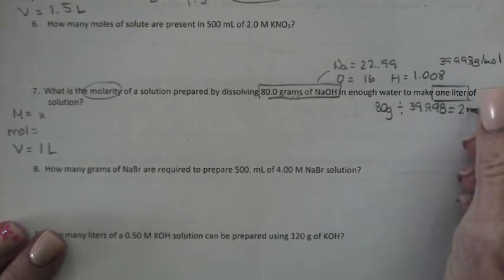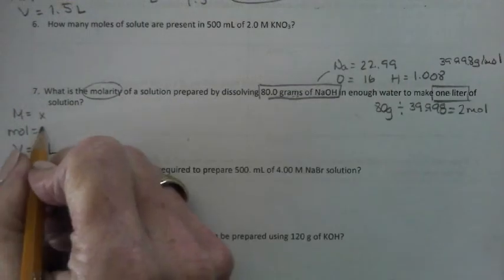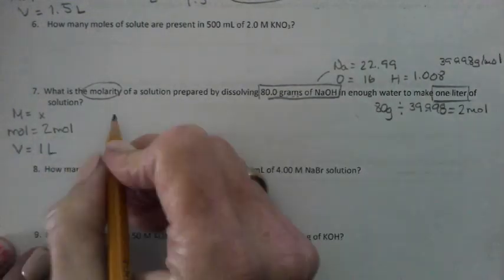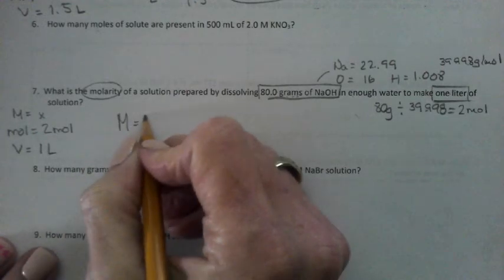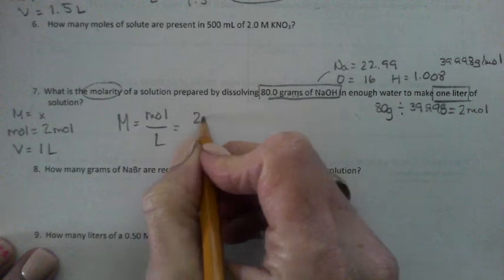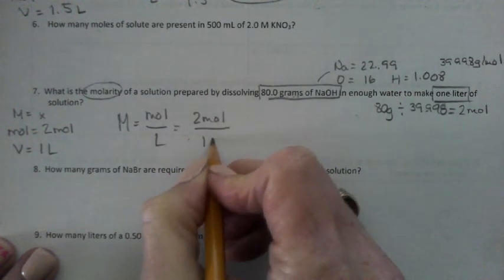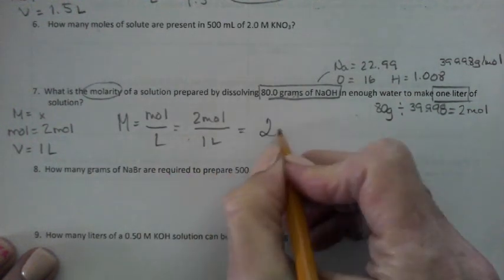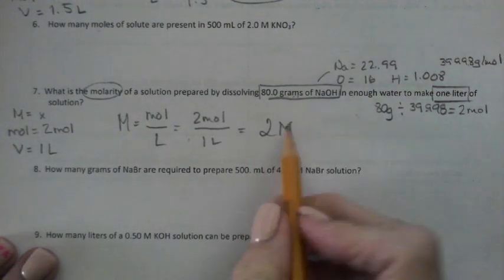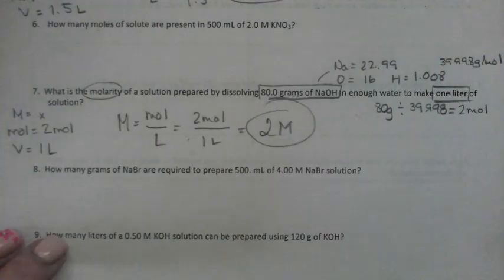So that's 2 moles. I'm going to put that over here. And I'm going to plug these numbers into my formula for molarity. 2 moles, 1 liter. This is a 2 molar solution. So far, so good, huh?